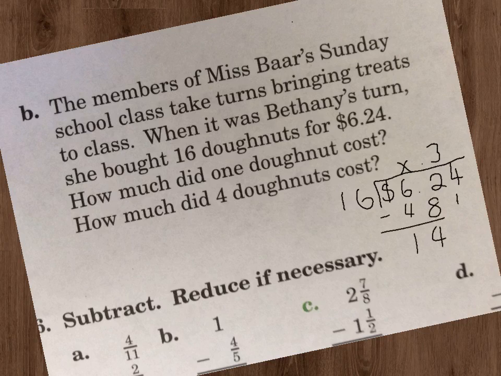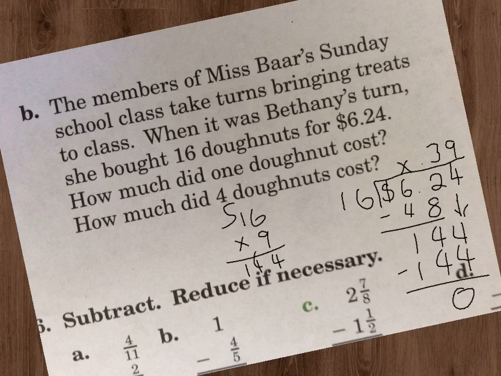We need to bring down the 4. How many times does 16 go into 144? Let's try 9. 16 times 9. 9 times 6 would be 54, I mean. 9 times 1 would be 9, plus 5 more would be 14. 144. Well, it goes in evenly. So it'd be 39 cents for 1.